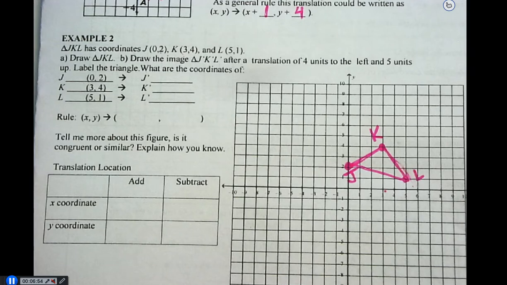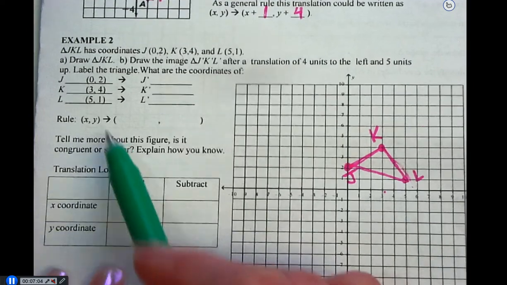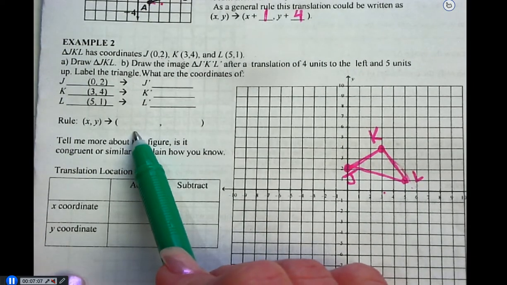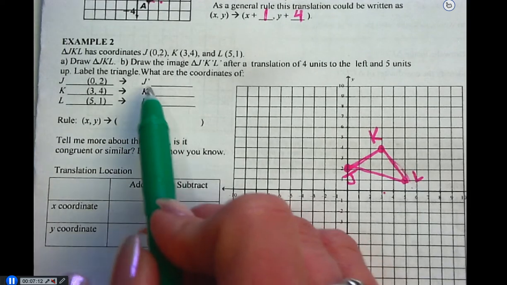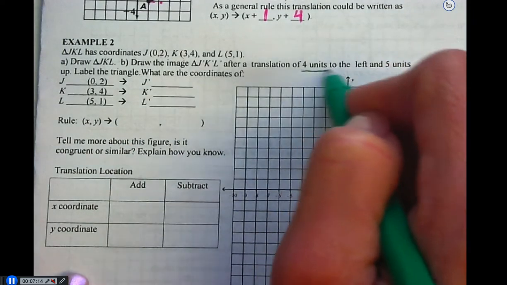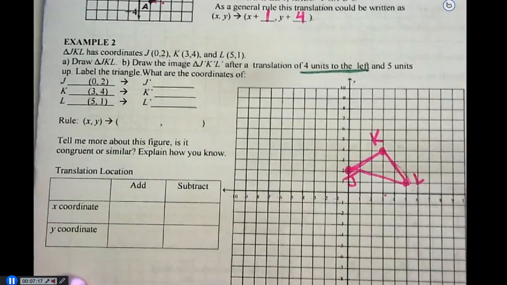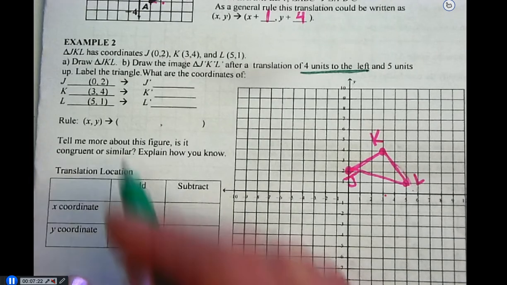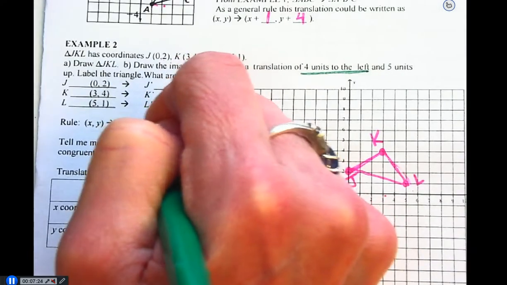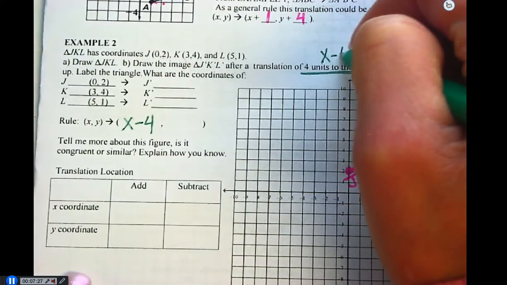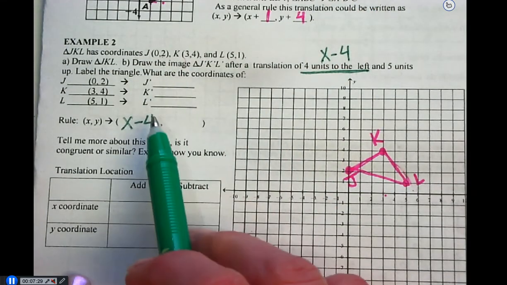Okay, so we're going to go 4 to the left and 5 up. So since I'm doing that, I'm going to skip to the rule and show you how this is going to be a little easier without having to count. So if I know I'm going 4 to the left, my x value is going to decrease by how many? 4, right? So my x would be x minus 4. See that?